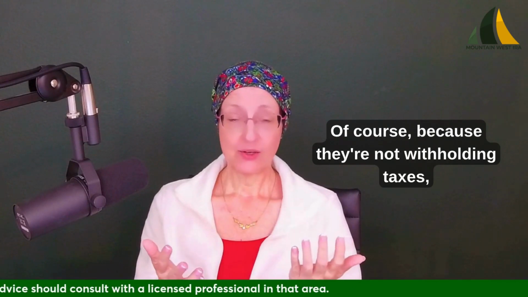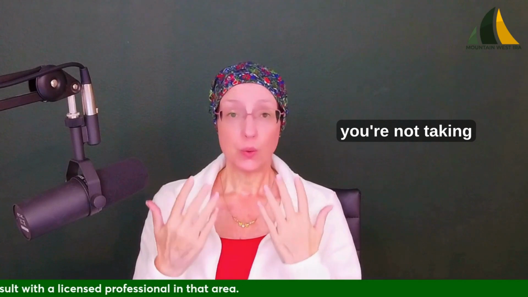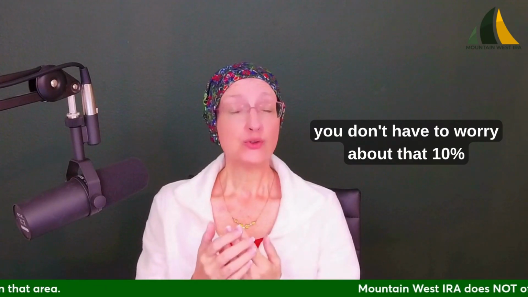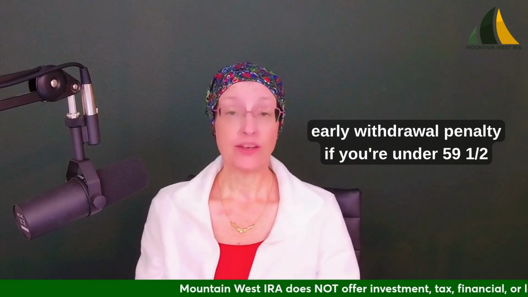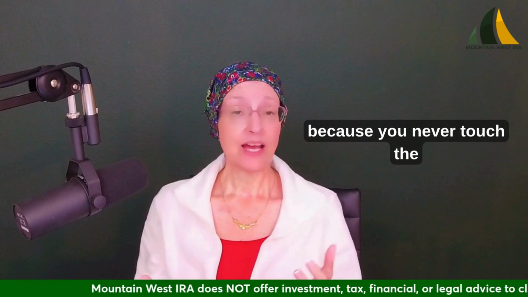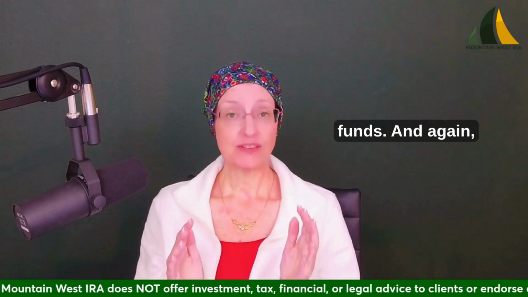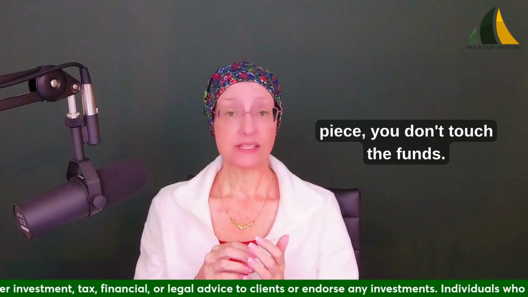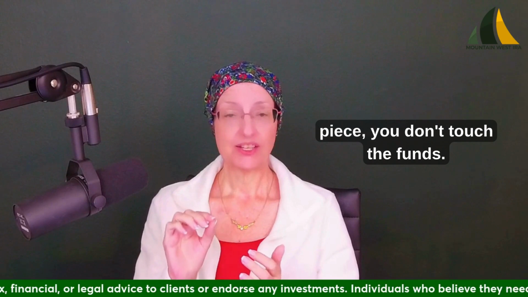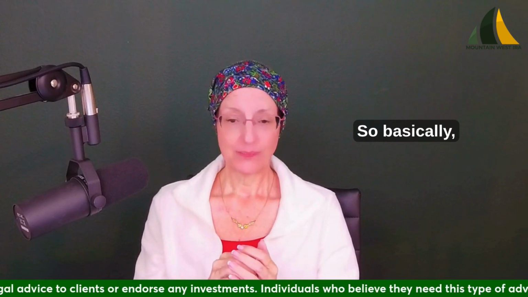Of course, because they're not withholding taxes, you're not taking personal possession of the funds. You don't have to worry about that 10% early withdrawal penalty if you're under 59 and a half, because you never touch the funds. And again, that is the very important part of this piece. You don't touch the funds.